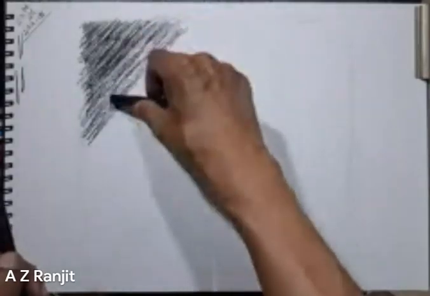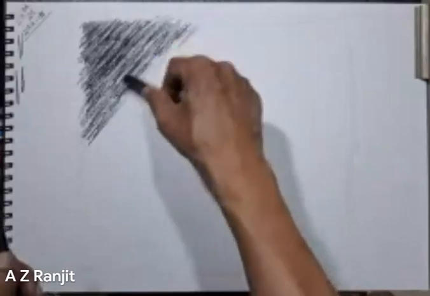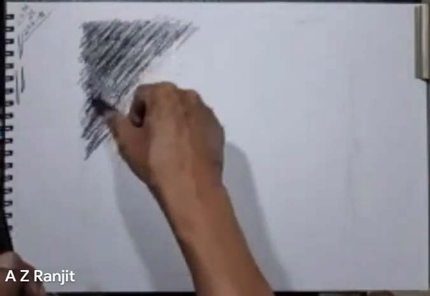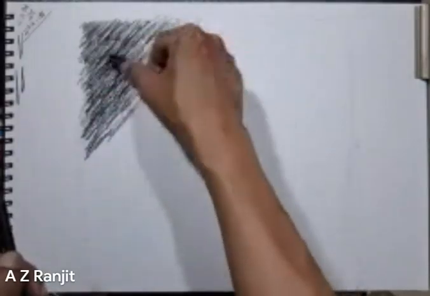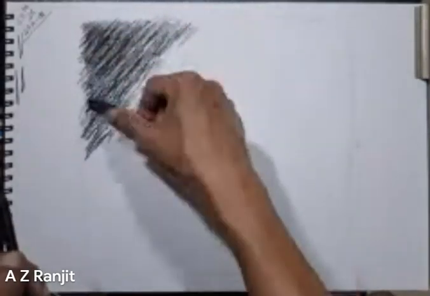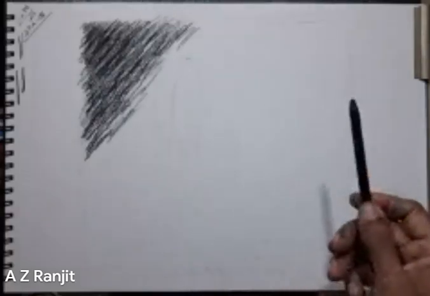Otherwise, there are people who recommend rubbing. They say you have to rub. Some very beautiful artworks are made with rubbing. But if you see the paper, it won't be as beautiful as a drawn paper like this. No matter how dark you get it, a drawn paper will be much better than a rubbed paper. Okay, so this is hard.